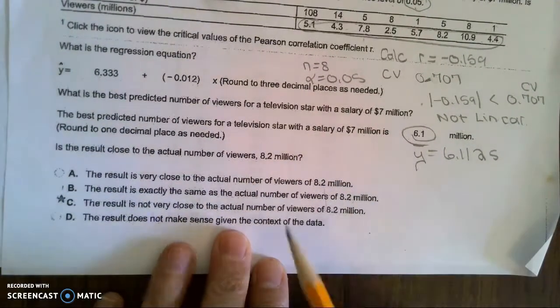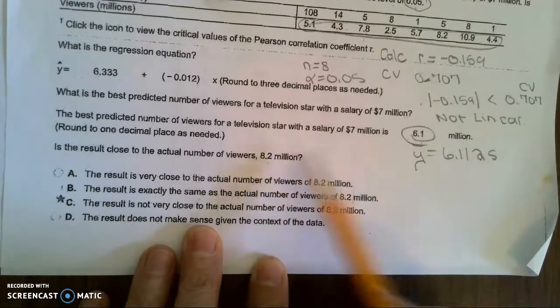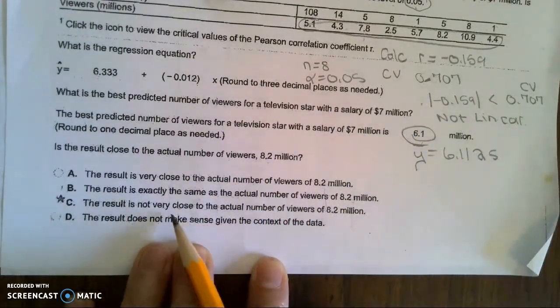Of course, there's one more question. Is this number close to the actual number for 8.2? I would say no, it's not really that close. So I would say no for that one.